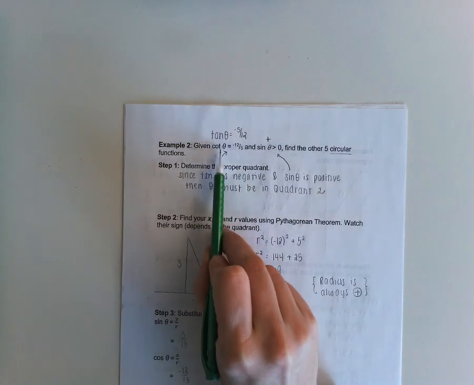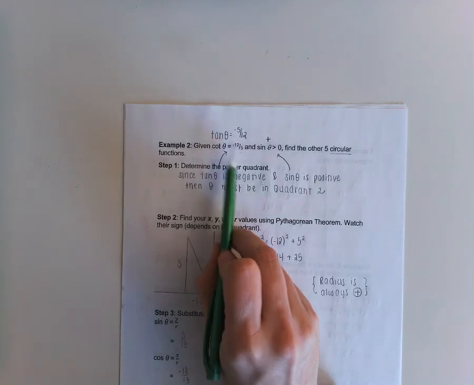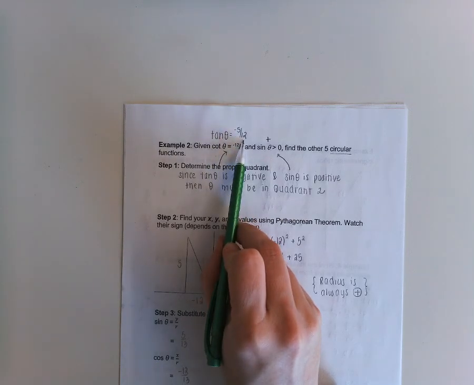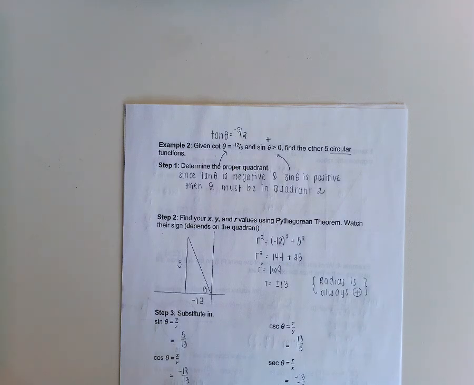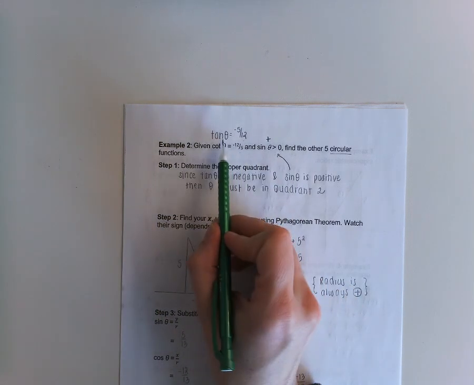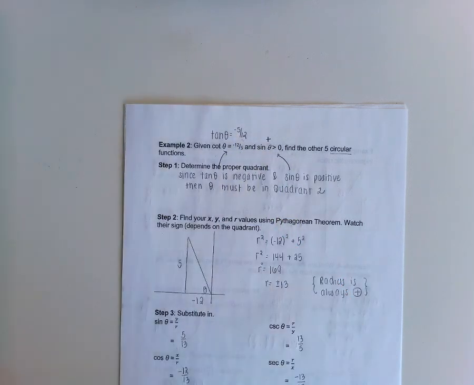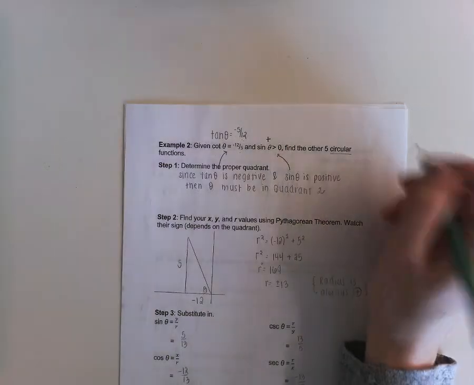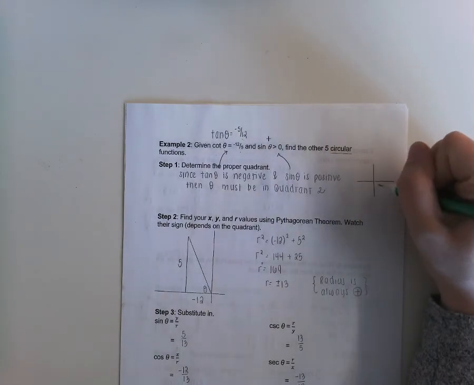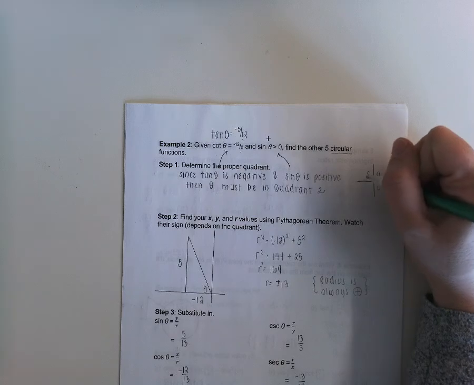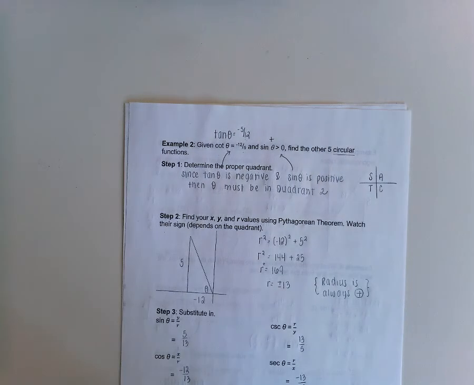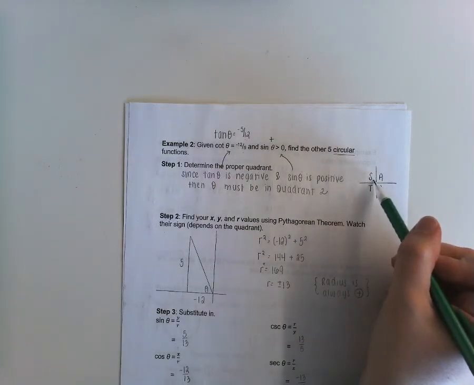12 over 5. That means that tan of theta is going to be negative 5 over 12. Sine, cos, and tan are definitely a little more useful to work with, so I made that switch right away. So I see here that tan is negative and sine is positive. And the only quadrant where that is true, if we use our cast rule, cos, all, sine, and tan. So we're looking for where tan is negative but sine is positive, would be in quadrant 2.